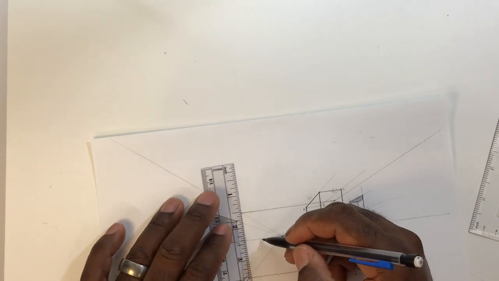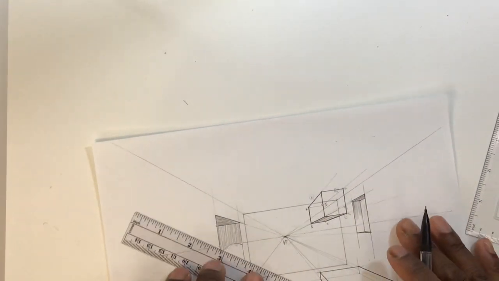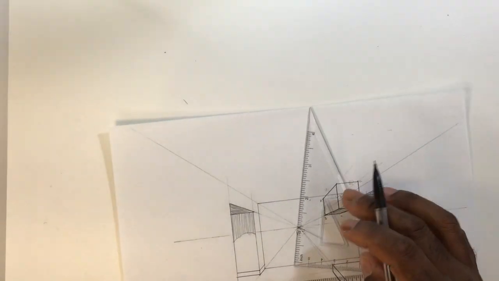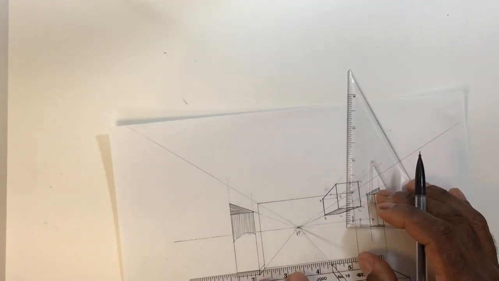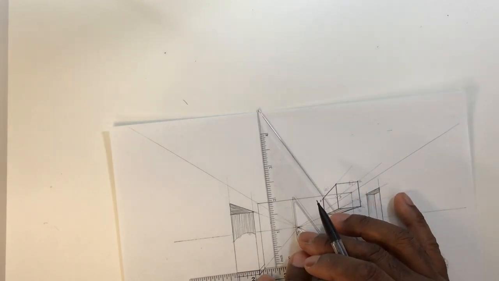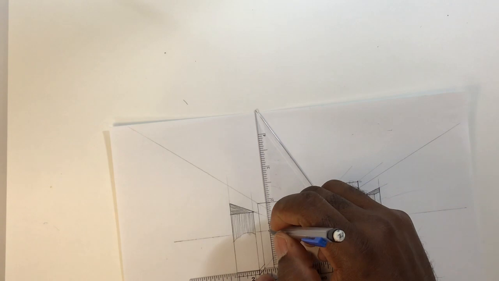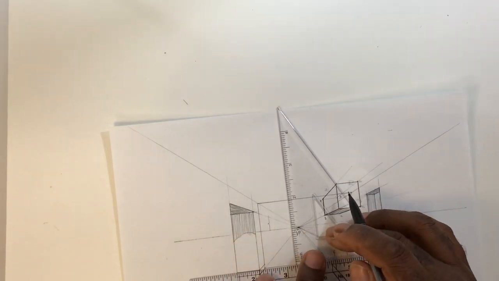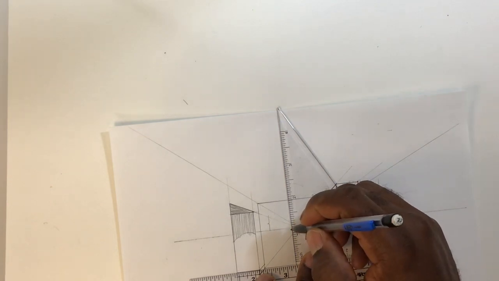And even though I don't like doing it, I'm going to place a box right on the horizon line. Okay, and what I'm going to do is go back to treating this back wall as a flat rectangle or an elevation. And I'm just going to go ahead and place my other rectangle right on it, like that.